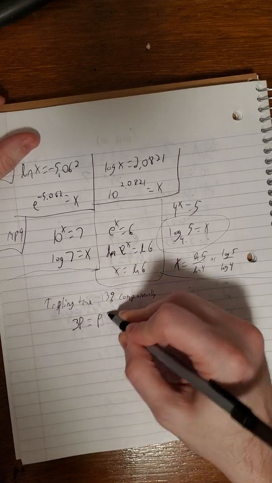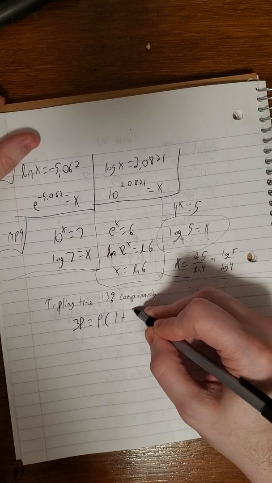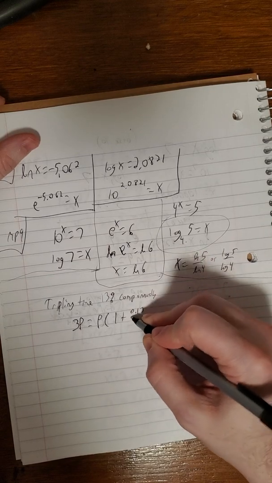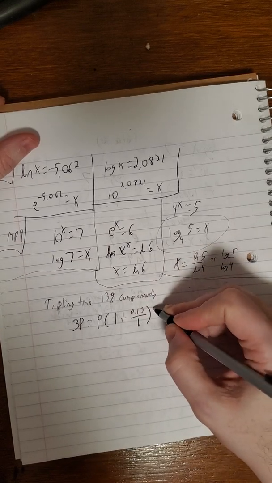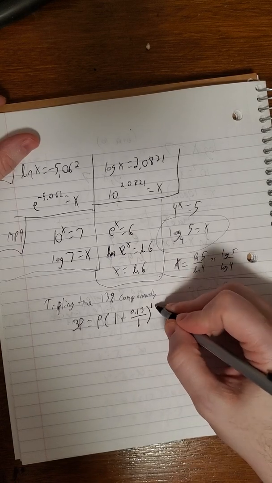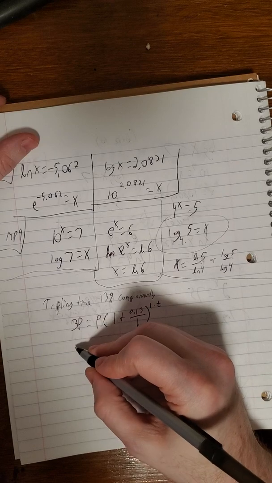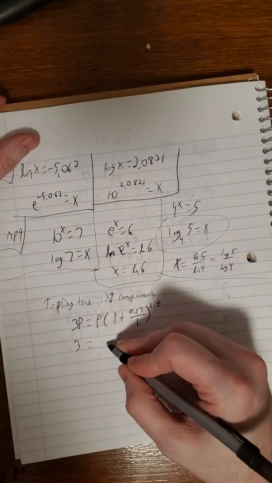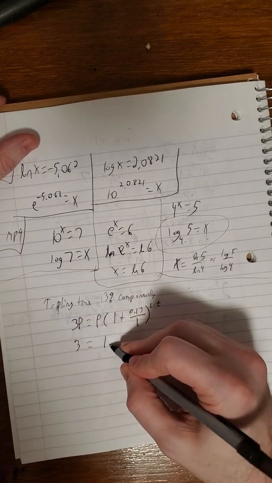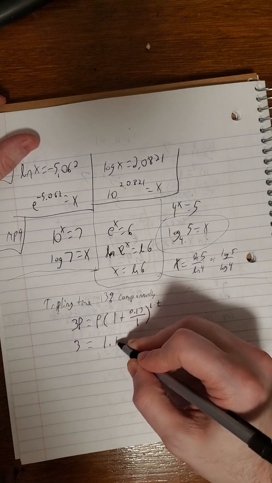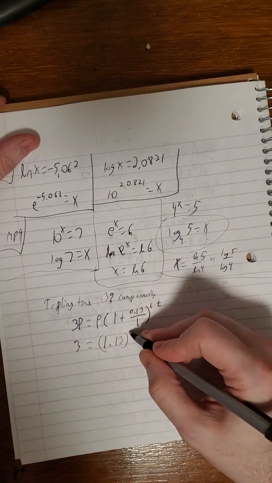So 3p is worth p times 1 plus interest rate 0.13 over once a year to the n times t, once a year for t years. So the p's will drop out, so 3 is worth 1.13 to the t.